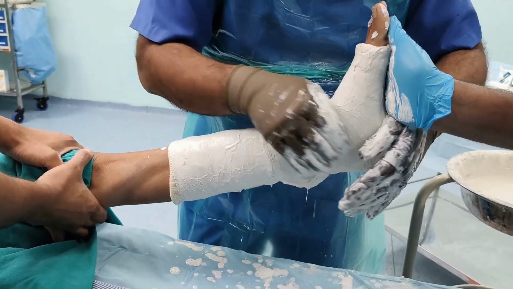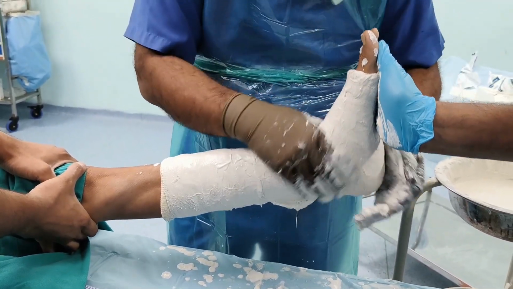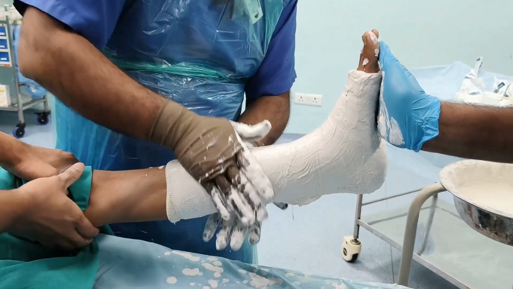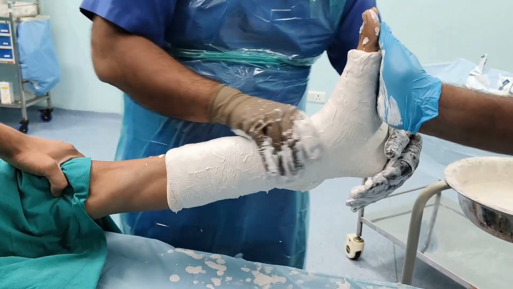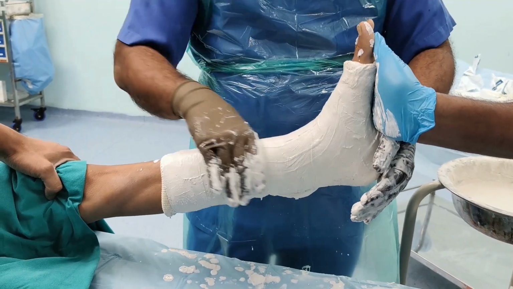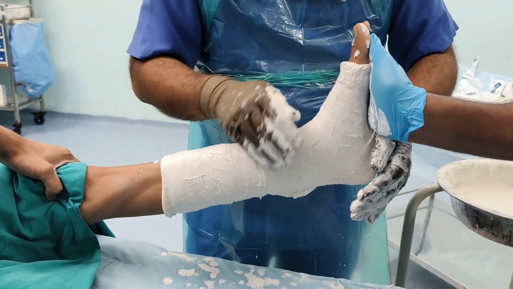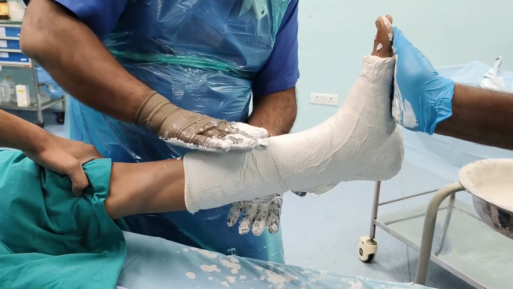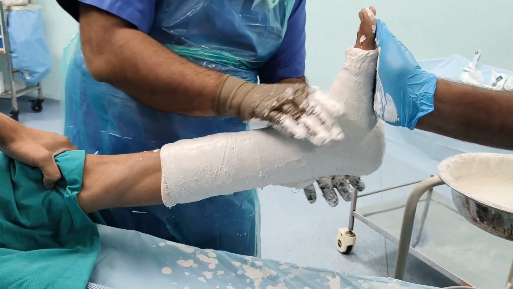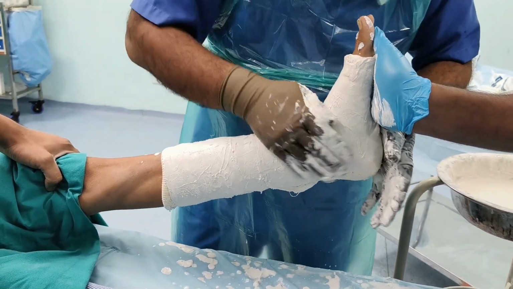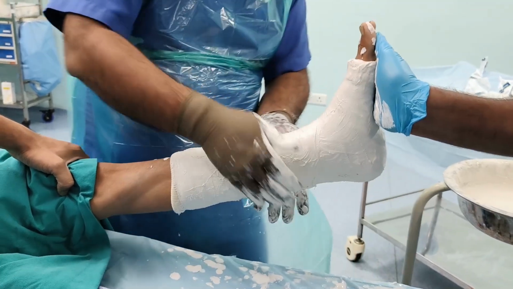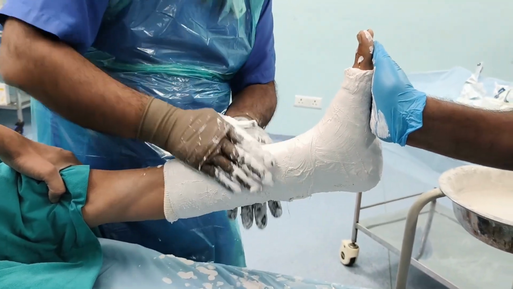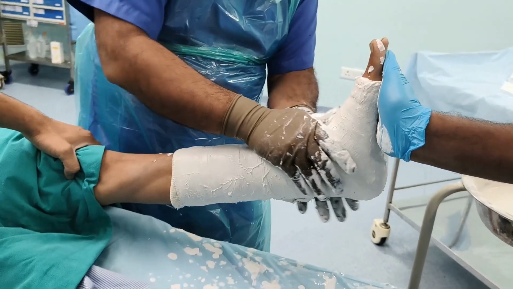The plaster shouldn't be too tight or too narrow, and definitely it shouldn't be loose also. So this is one thing which I cannot just teach you in one video. The adequate tightness of the plaster is one thing which you learn by experience.